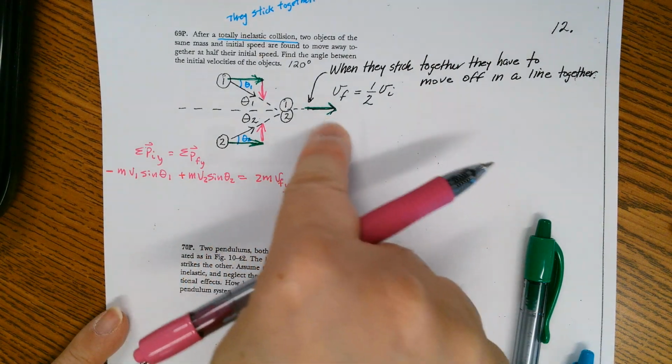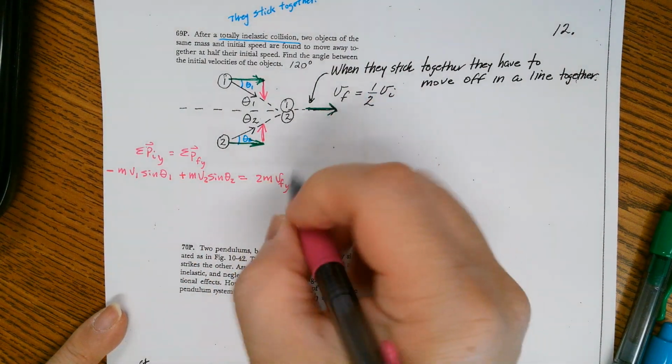But v final y is 0. This is only moving in the x direction.